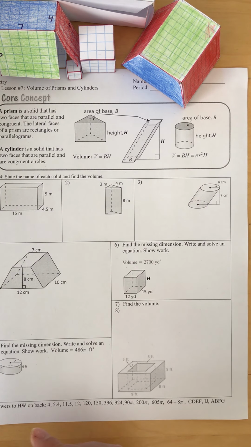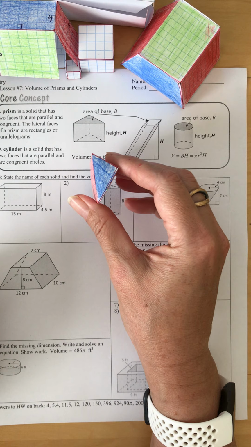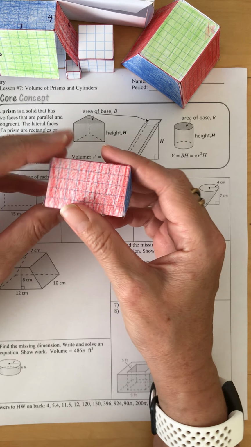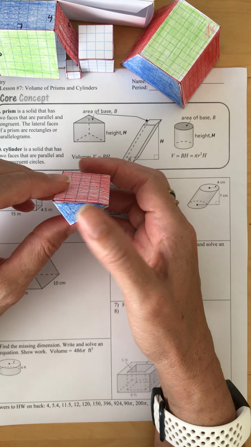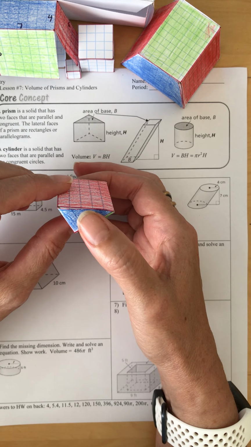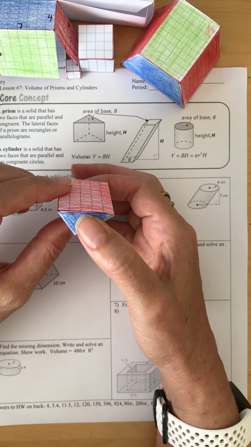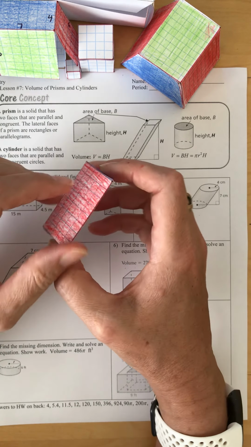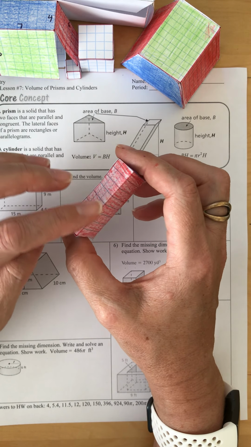So here's some examples of some prisms. This one is a triangular prism because the two bases that are opposite and parallel are triangles, and then these lateral faces that I have shaded red are rectangles.